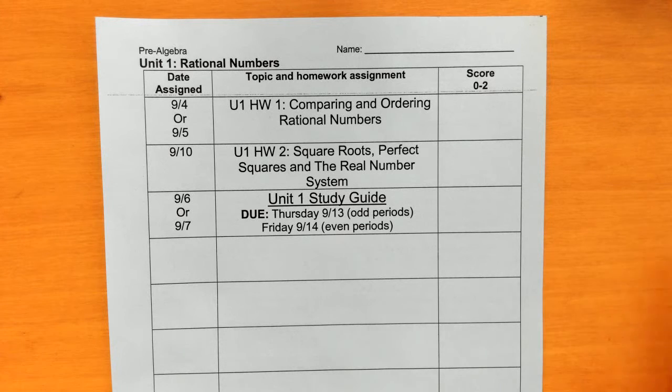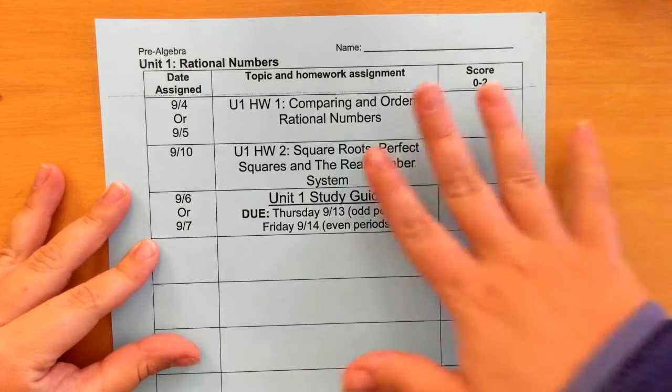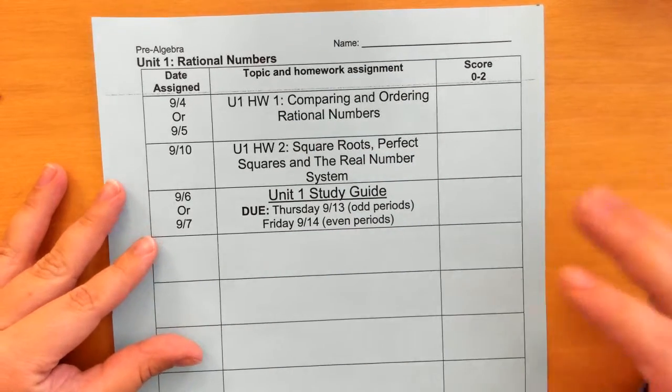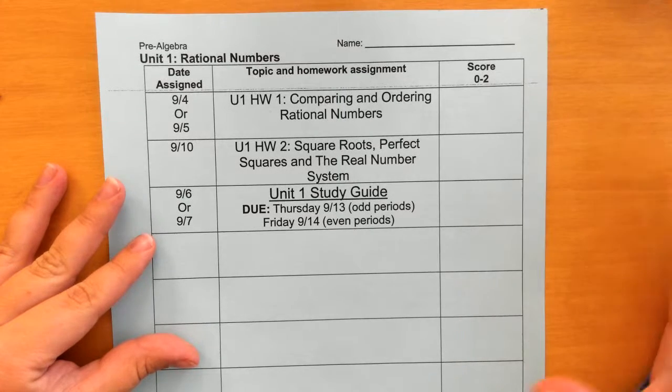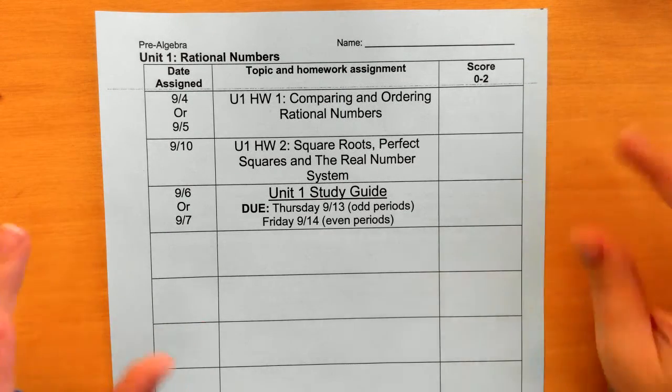So I wanted to do a video on homework assignments, the homework chart, and all that kind of stuff because it might be a little bit different than you may be used to from 7th grade. So for me, all homework, for starters, is printed on blue paper. So if students or parents see blue paper in their binder with math on it, it's a homework assignment.